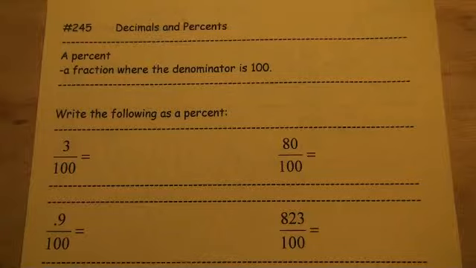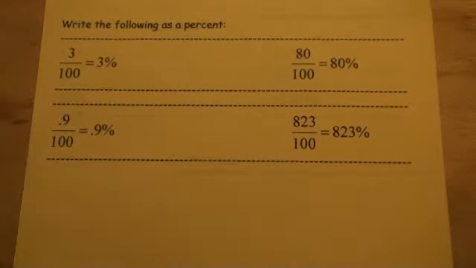So let's go ahead and write the following as a percent. If you have 3 out of 100, 80 out of 100, 9/10 of 100, and then 823 over 100. Well, pretty easy. Since the definition of a percent is a fraction out of 100, 3 out of 100 is 3%. And then 80 out of 100 is 80%. It's that simple. 0.9 or 9/10 would be 9/10 of a percent. So 0.9%, 9/10 of 1%. And then 823 out of 100, 823%. Very simple. 823% means 8 times the amount. Okay?